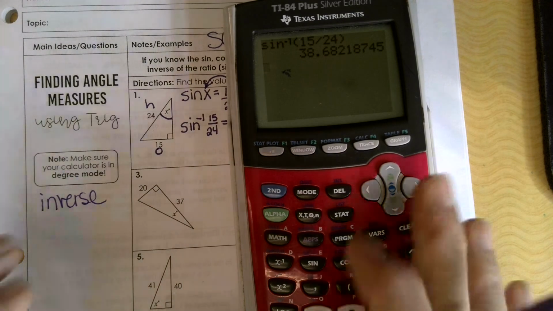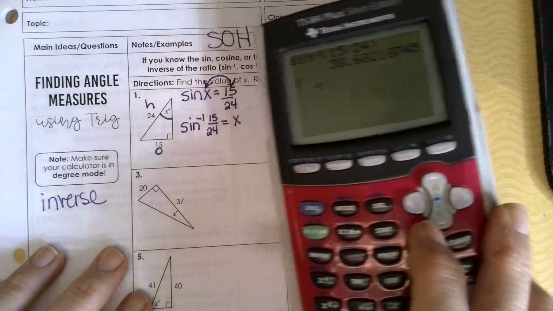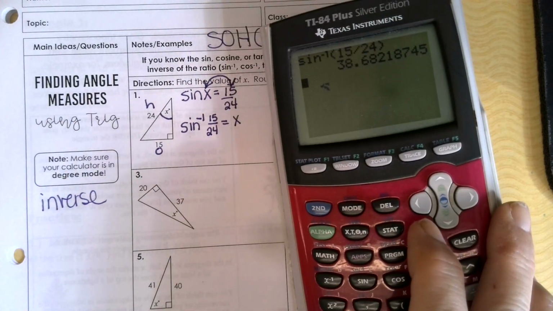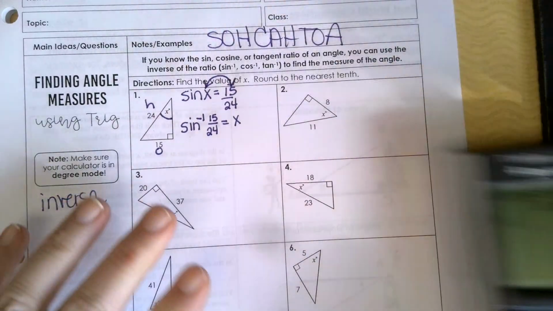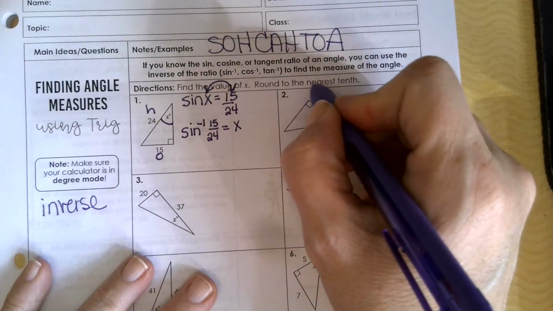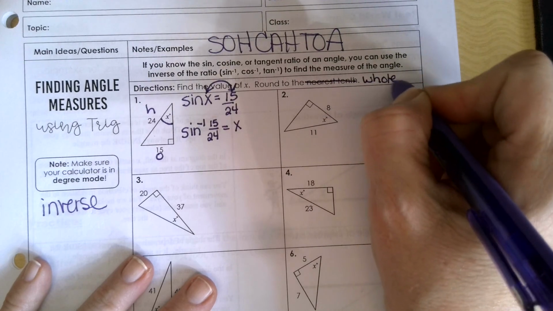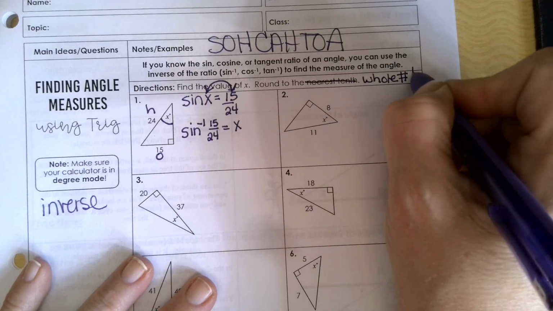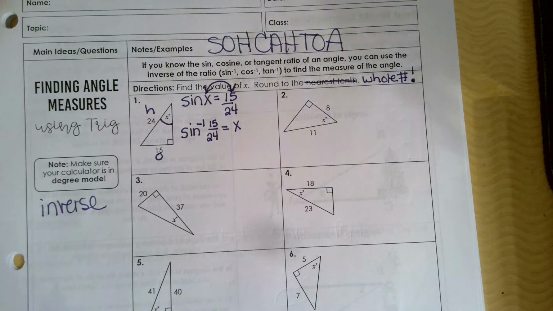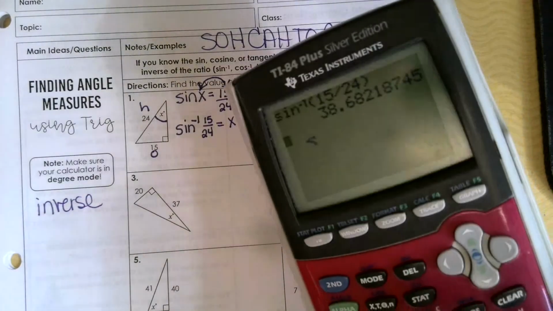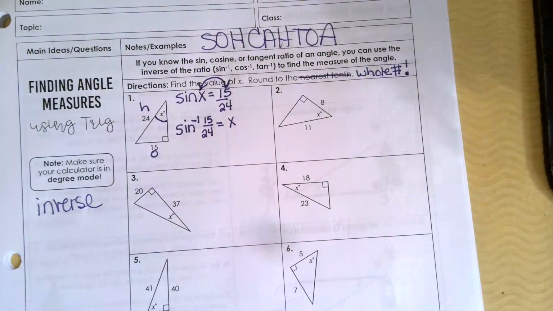In the math world, they like angle measures to be rounded to the nearest whole number. They even put tenths on this worksheet, but I like whole numbers. If you forget and you put tenths, I'm not going to count it wrong, but my answers are going to be whole numbers. So this is going to round to 39 degrees.